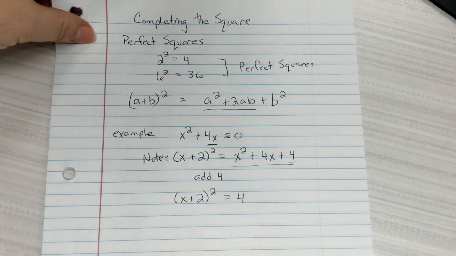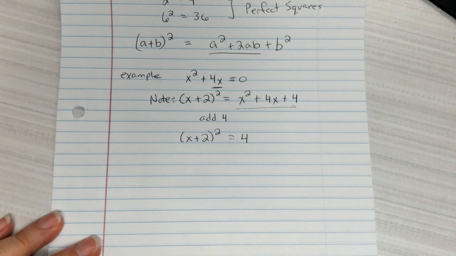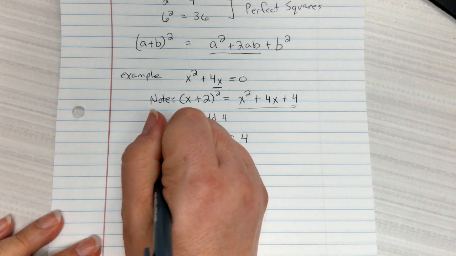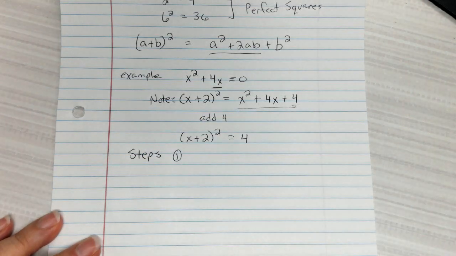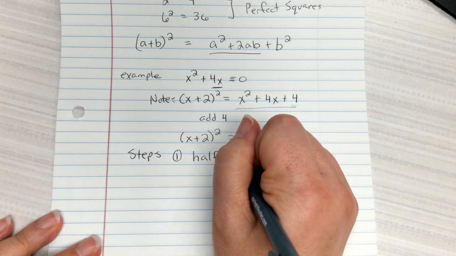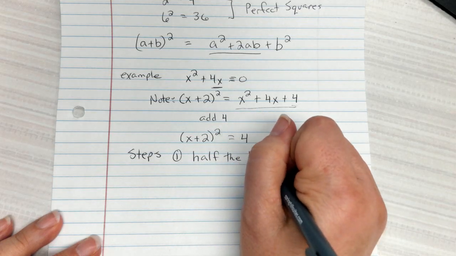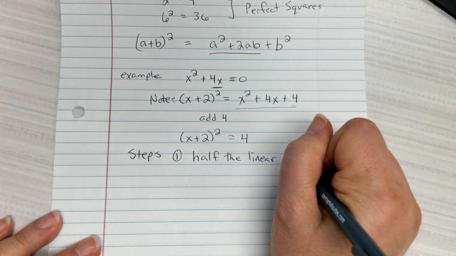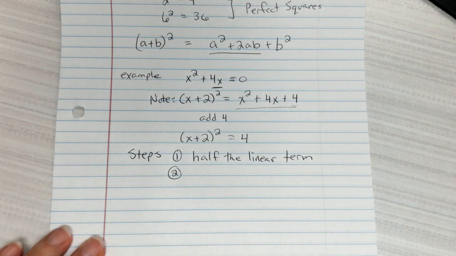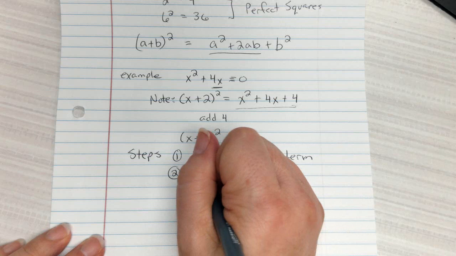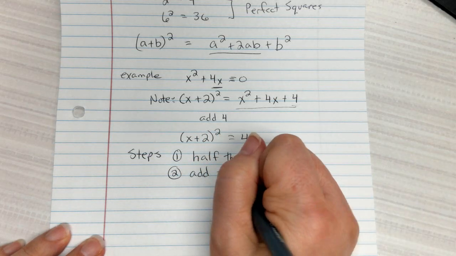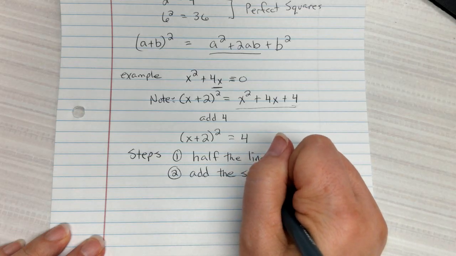Okay, so let's recap the steps when we do the perfect square. We're going to first half the linear term. And then we're going to add the square to the right side.